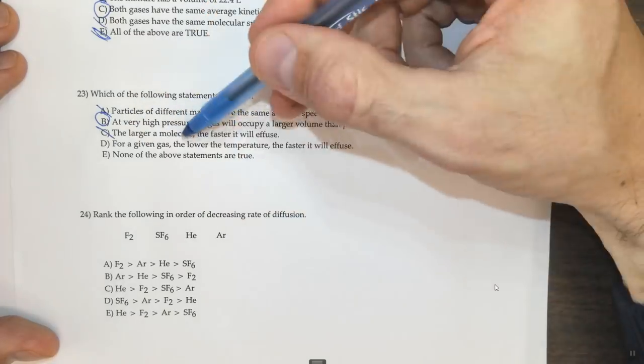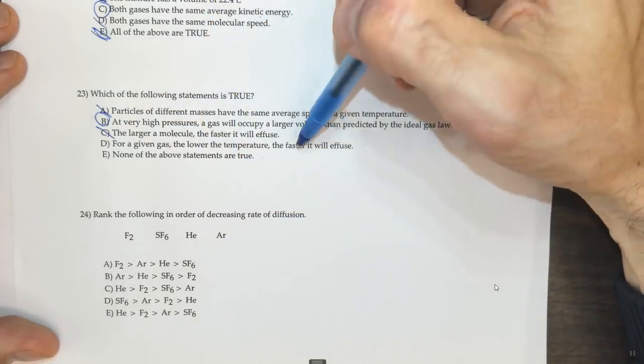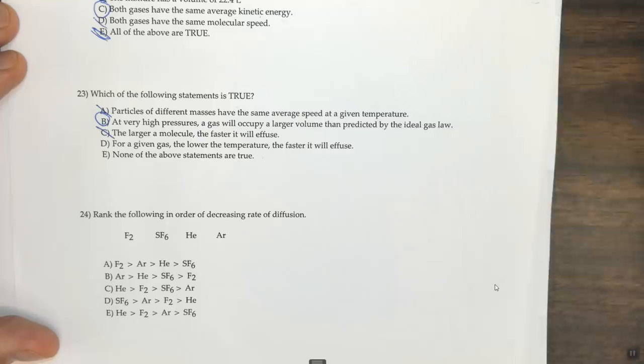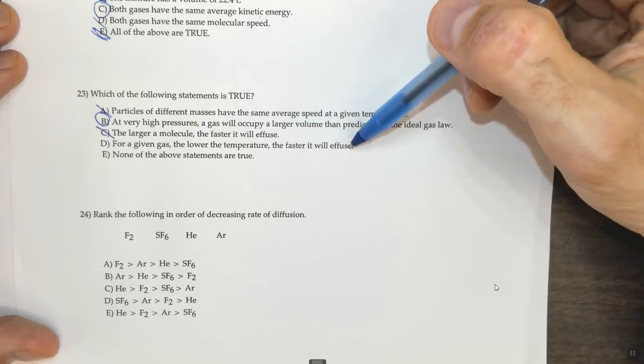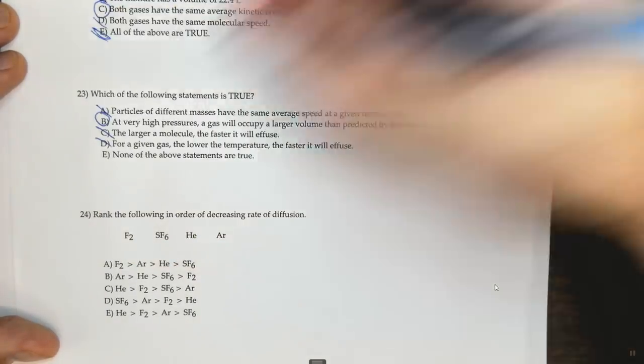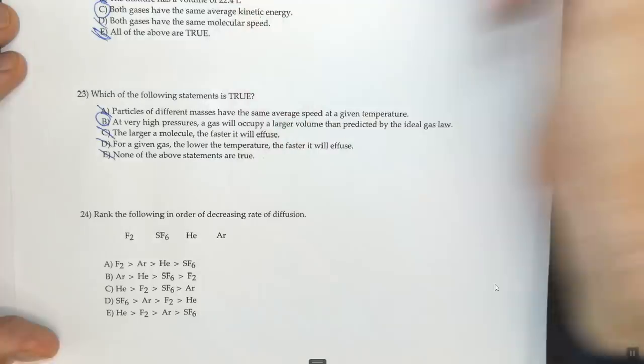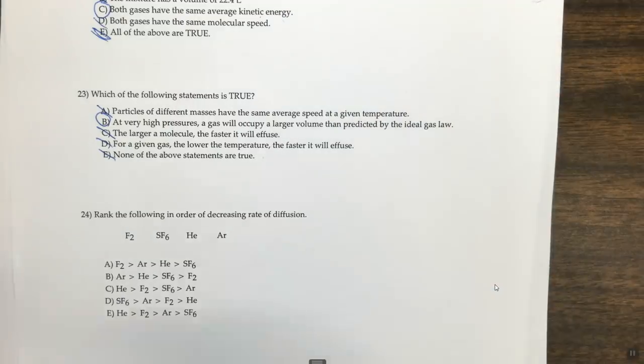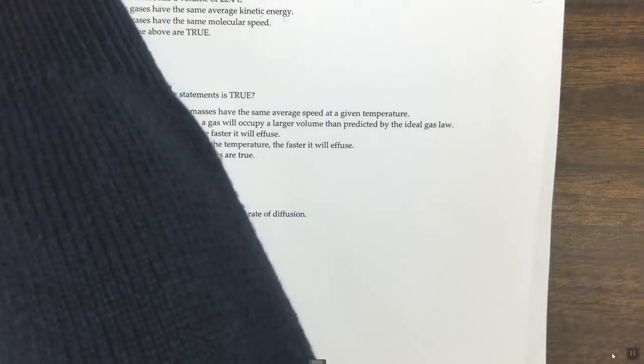For a given gas, the lower the temperature, the faster it will effuse. No, molecules effuse faster if they're moving faster. At lower temperatures, they will be moving slower. They will effuse slower. So that is not the correct answer. And obviously none of the above isn't the correct answer because we found one. So this is basically the answer to question number 23.